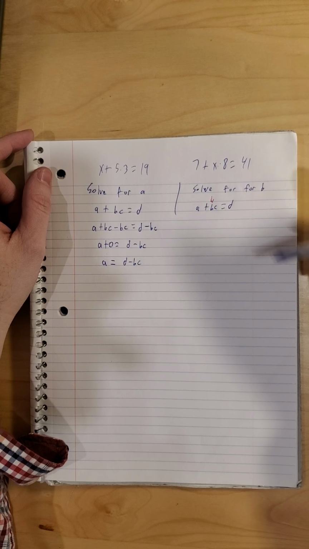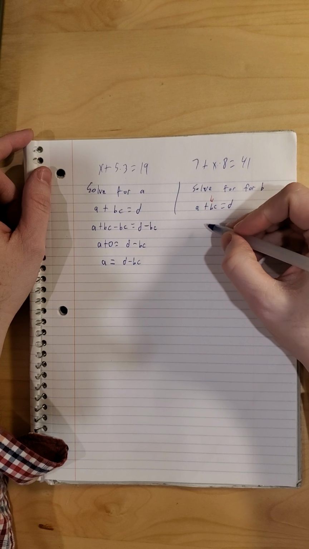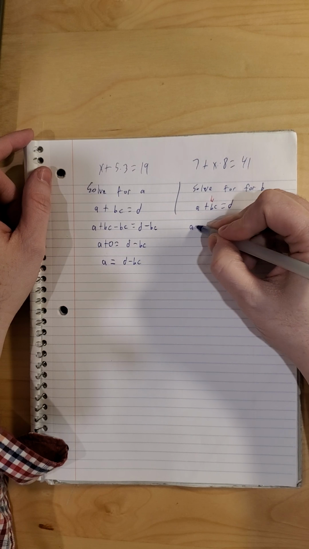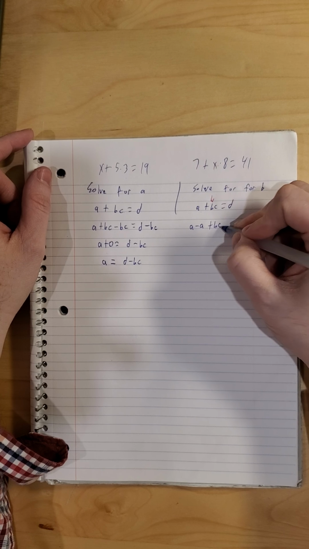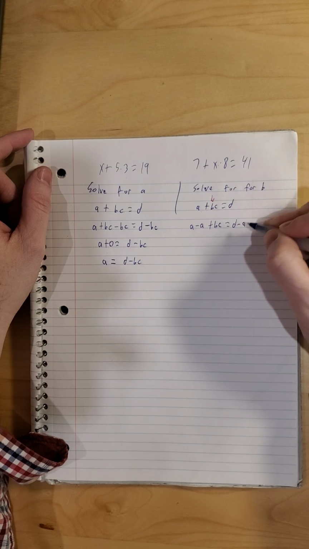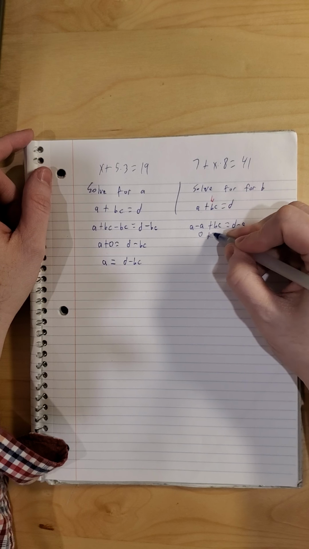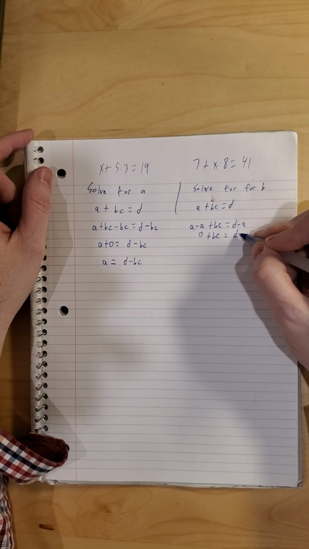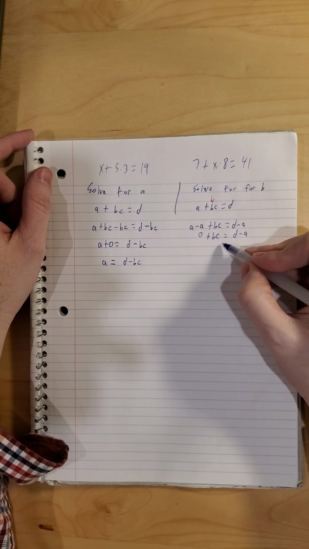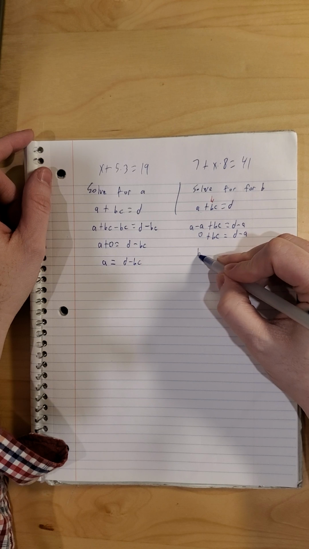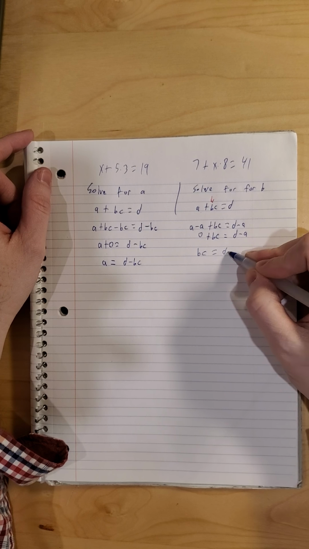So we would move the A first, undo adding with subtracting. So I'll subtract A on both sides, giving me 0 plus BC is worth D minus A. 0 plus BC is still worth just BC, so BC is D minus A.